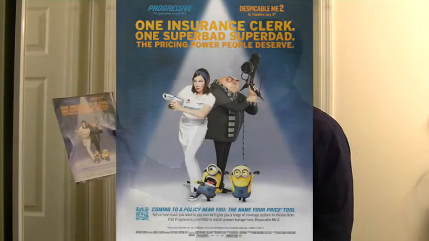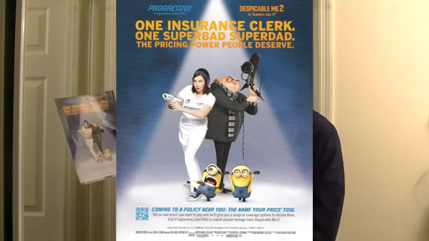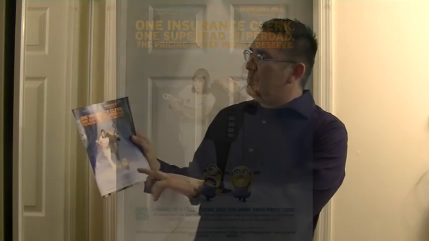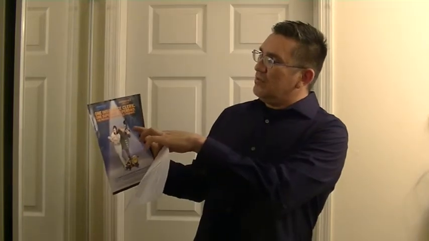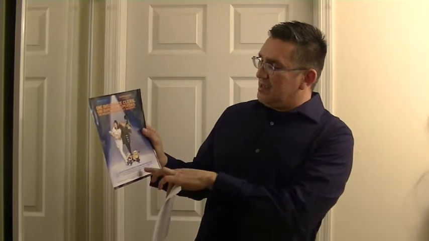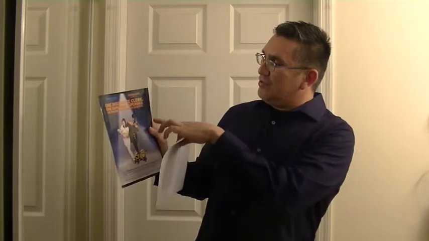Now the ad that I chose has got Flo from Progressive Insurance. It's got Gru from Despicable Me. It says one insurance clerk, one super bad dad, pricing power people deserve. It's got some text on the bottom talking about the name your price tool. It says Despicable Me and Progressive. It's pretty simple, and I found it.